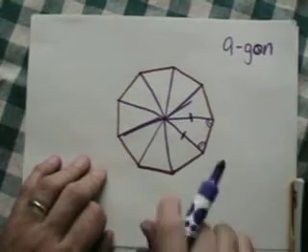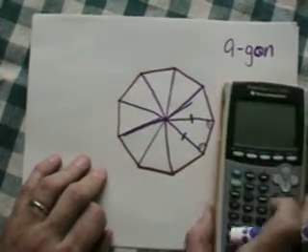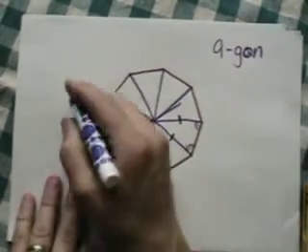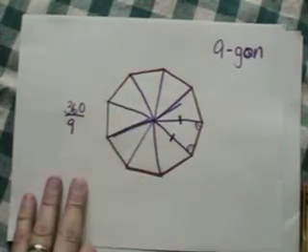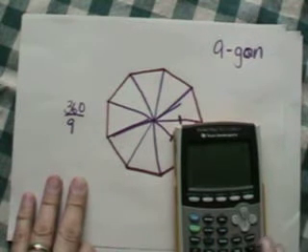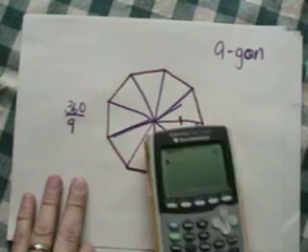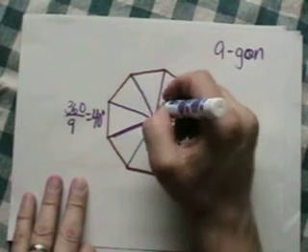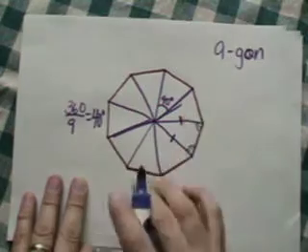So how do I find the central angle of these triangles? Well, I take the number of sides, and I do 360 divided by the number of sides. And here I do 360 divided by the number of sides. That's not what I wanted. And it is, see there, put a little light on it, 40. Okay, so 40 degrees.